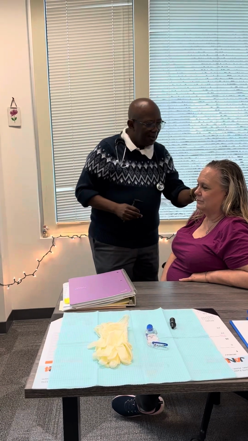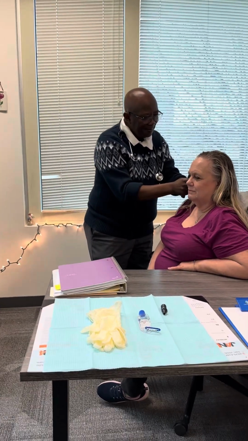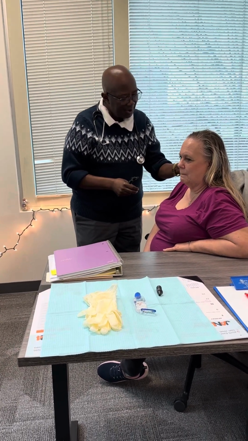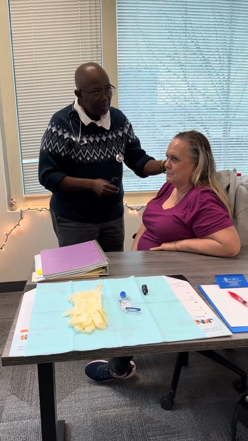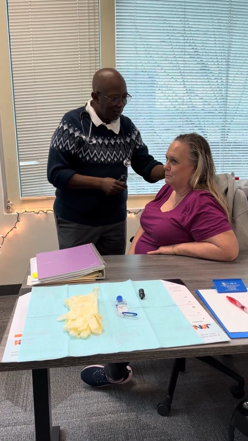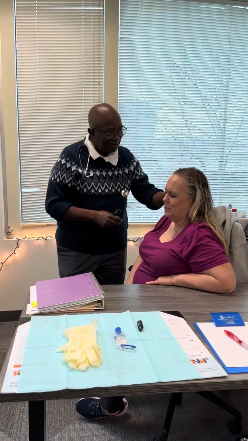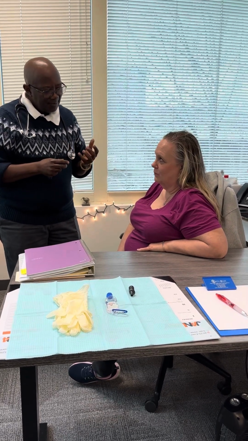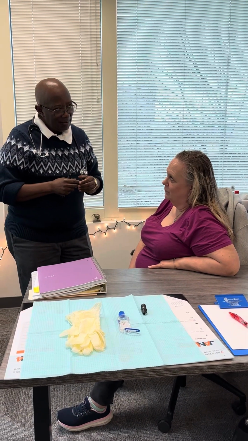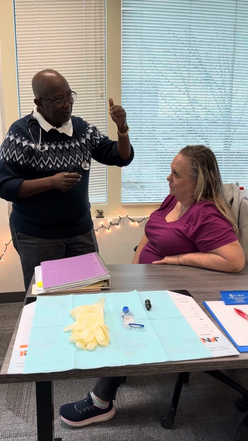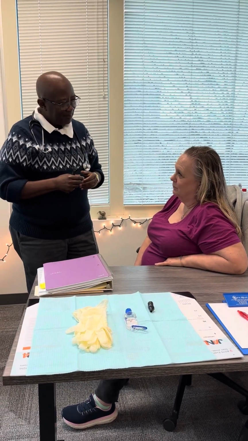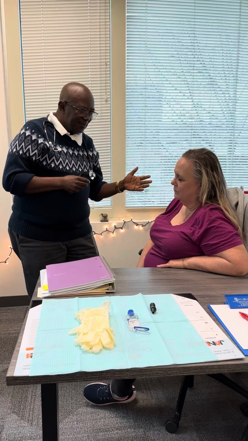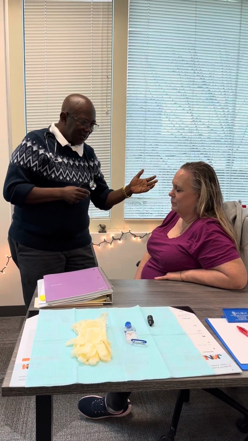On the ears, I will look at the outer part, which is called the outer ear. In that outer ear, we have cartilages and bones. And inside the ear, we have the auricle. And from the auricle to the inside, we have the tympanic membrane, which is the eardrum. So I'm checking if there's any inflammation, any redness in the ear.